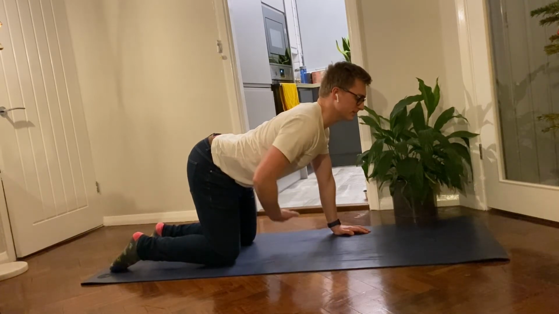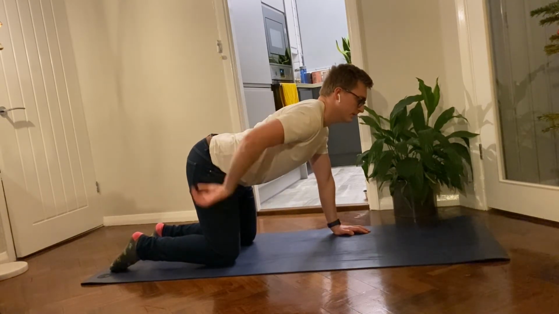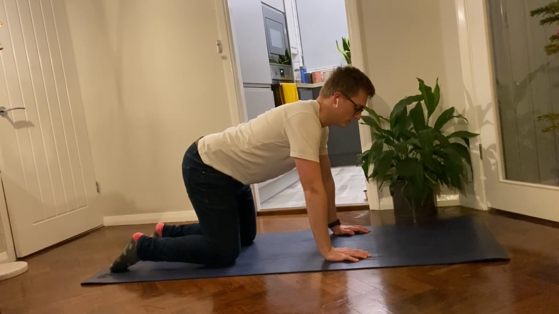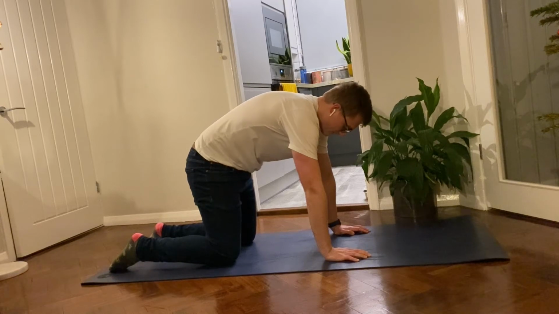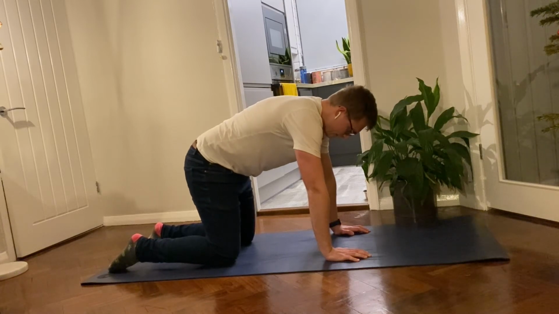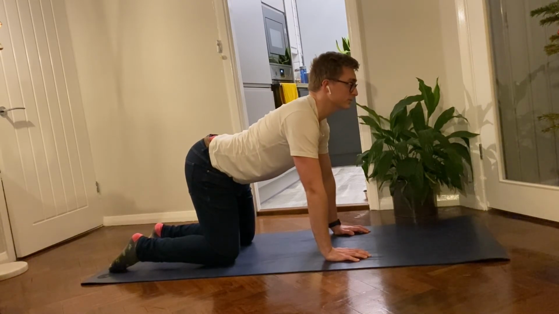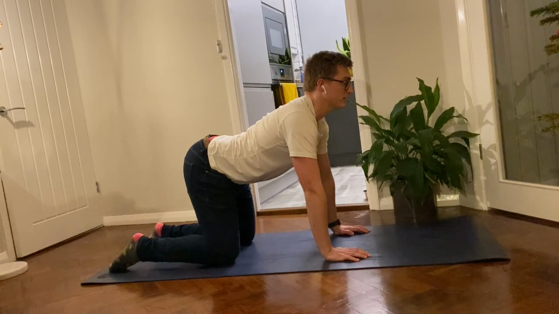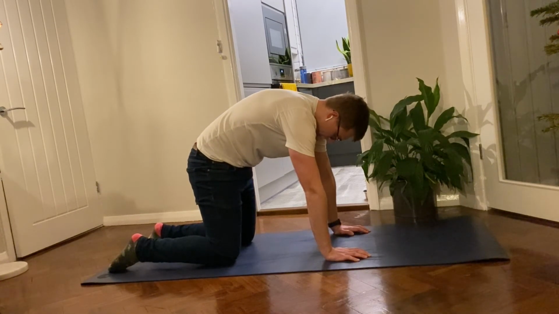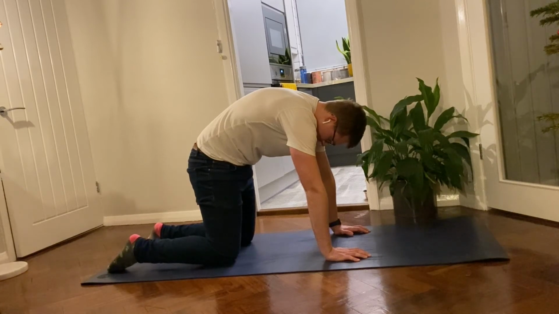So you drop the stomach down, have an arch in the back here, pause for a second, and then go the opposite direction. Draw the stomach in and arch the back like so. Then just alternate between those two positions, dropping the stomach, and then pulling in the stomach and arching the back upwards towards the ceiling.